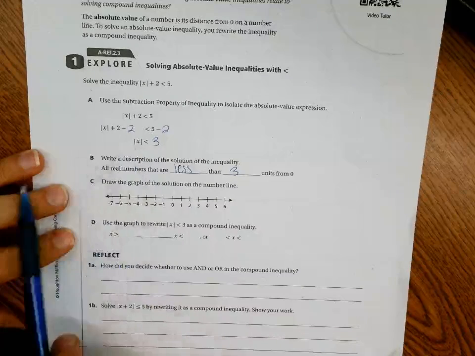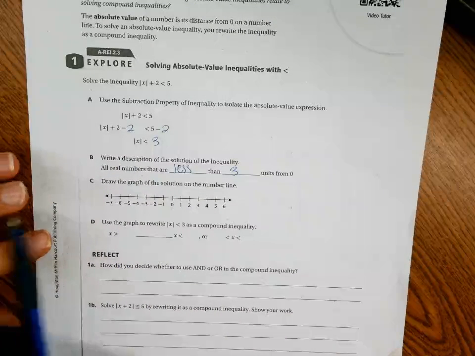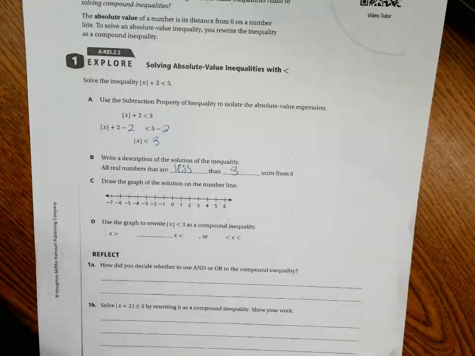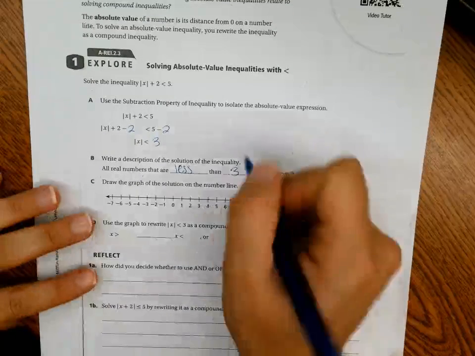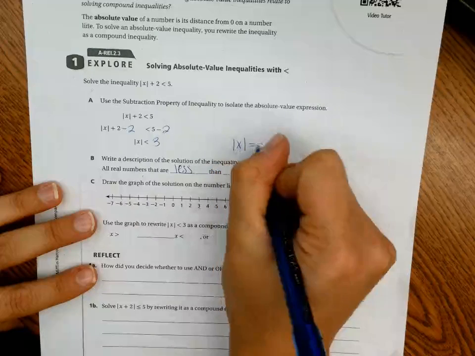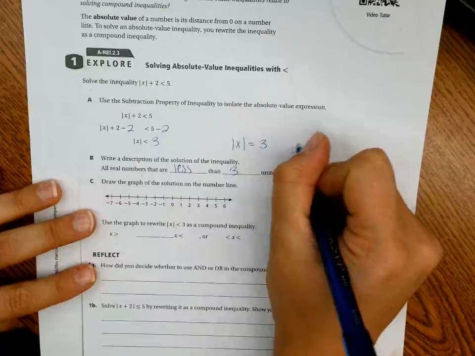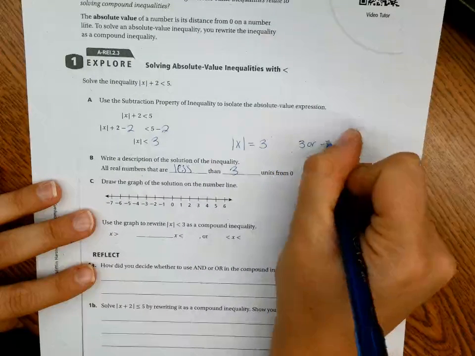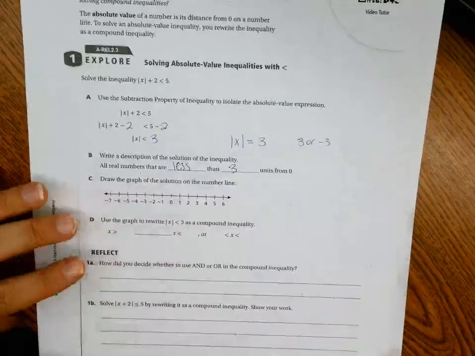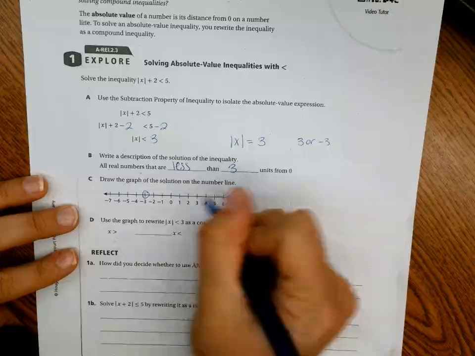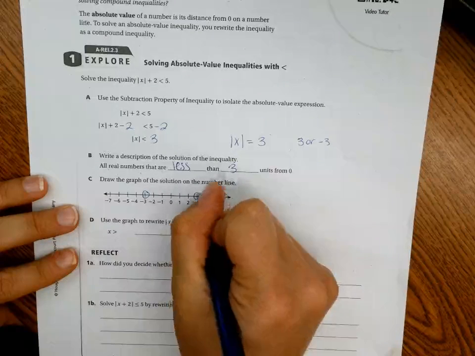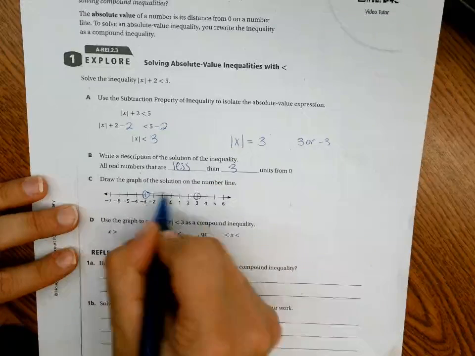Well, actually, technically in this one, let's see. The absolute value of x is less than 3. If I was doing an equal sign, then this would be 3 or negative 3, right? X could be 3 or negative 3. So we're going to go on negative 3 and make an open dot, and we're going to go on 3 and make an open dot. And it's going to be all the numbers that fall between there.